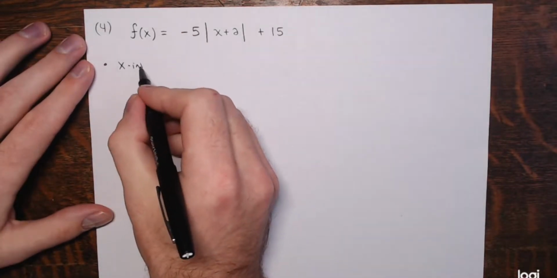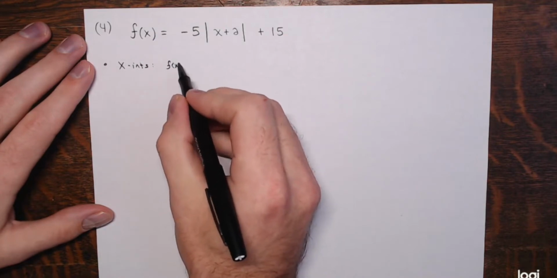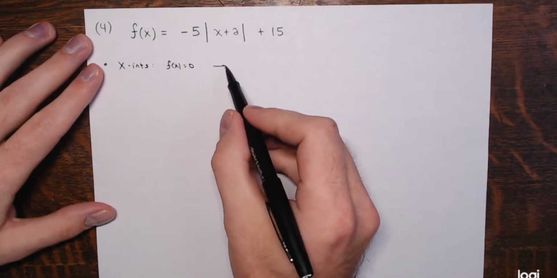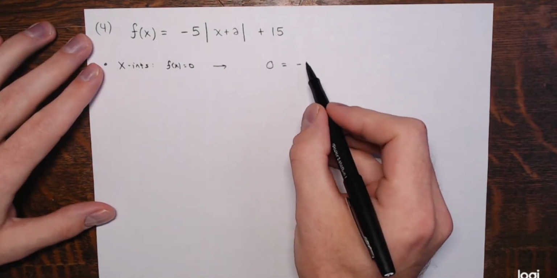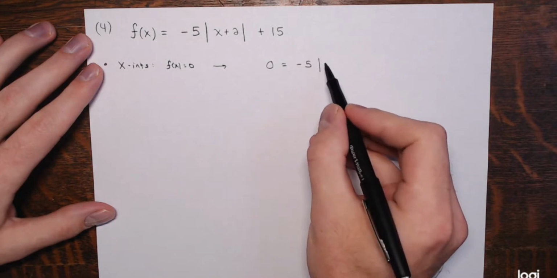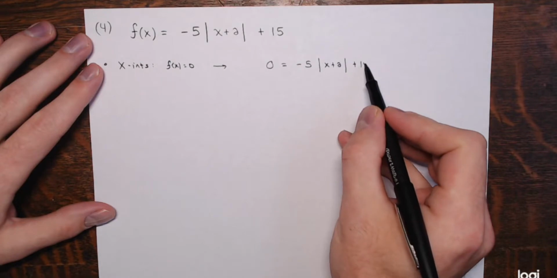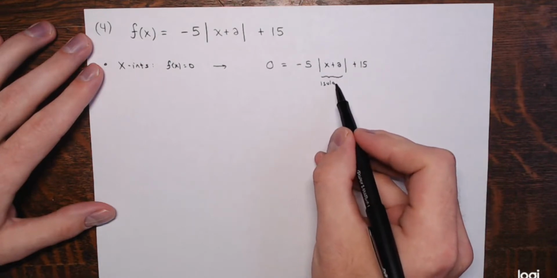For x-intercepts, you replace f of x with 0, or y with 0. So that leaves me with this equation: 0 equals negative 5 times the absolute value of x plus 2, and then plus 15. And then remember, we isolate the absolute value to solve this equation.